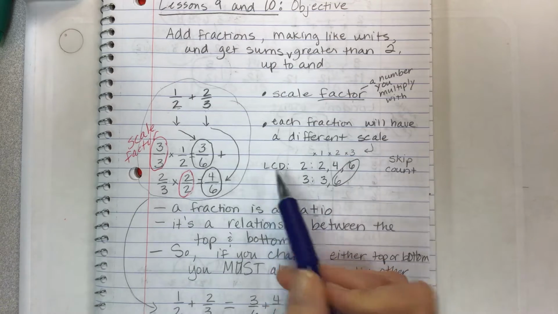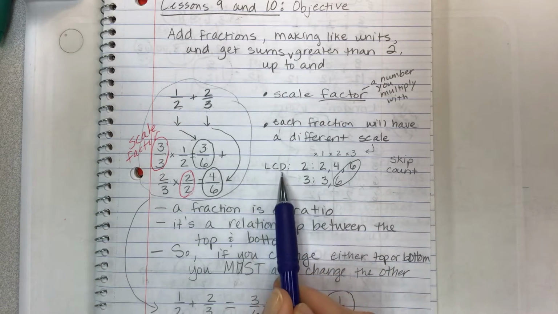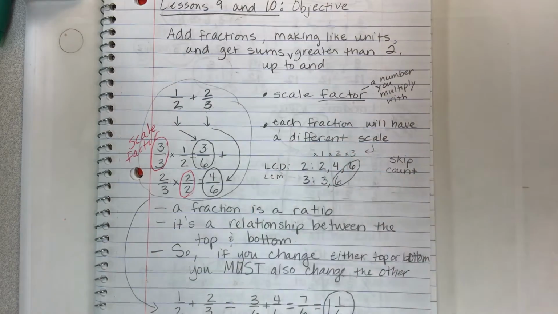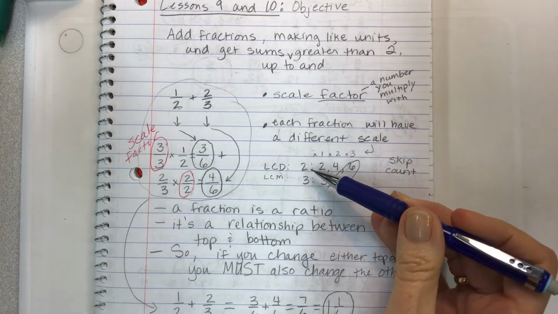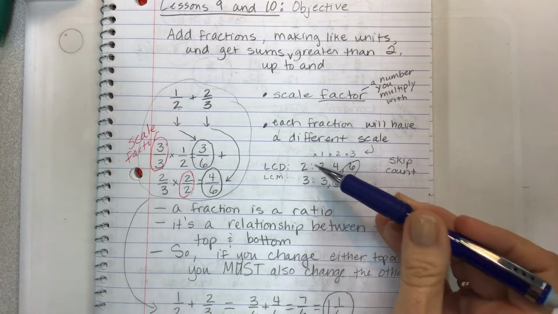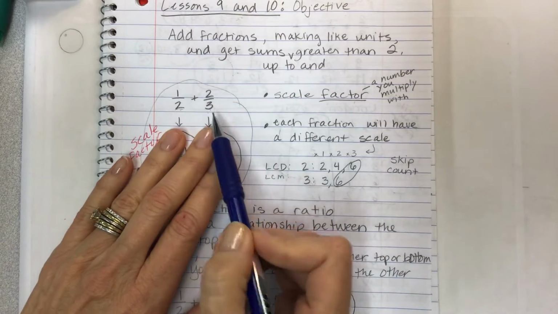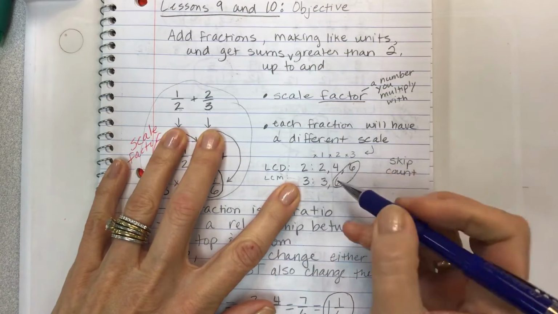We want the lowest common denominator, or the least common multiple. LCM is another thing you might see mentioned on a test or a paper. But basically, that just means start skip counting by the denominators. So our original problem of 1/2 plus 2/3 has a 2 and a 3 on the bottom. So line up your 2, 3, and skip count.